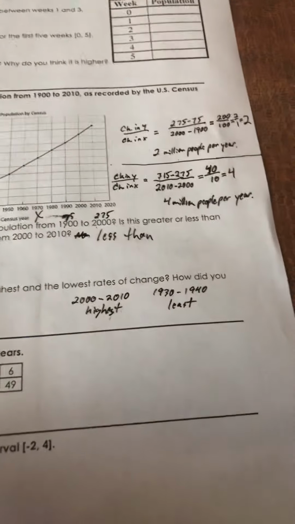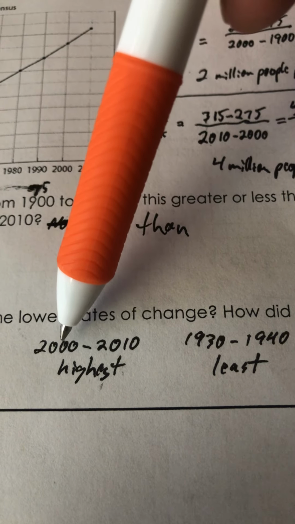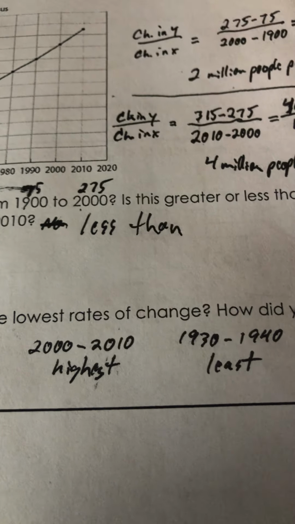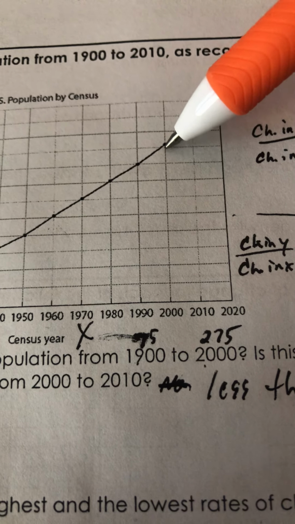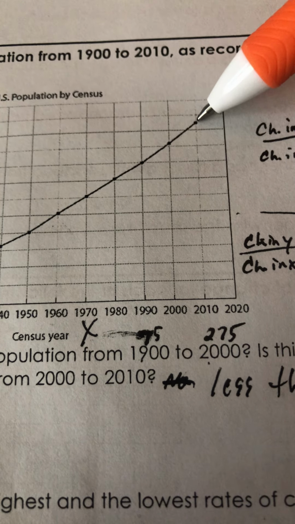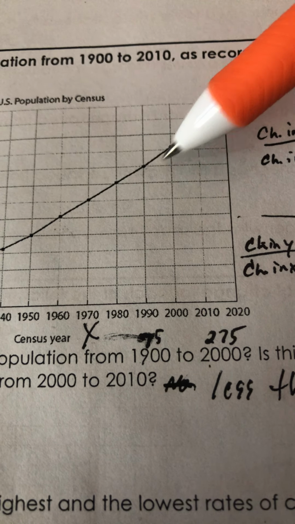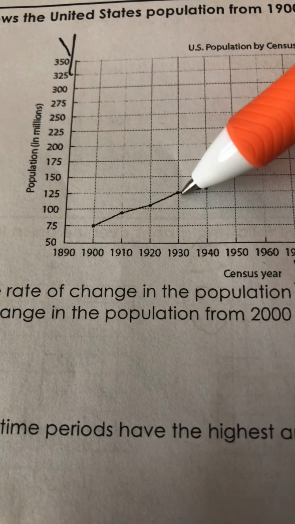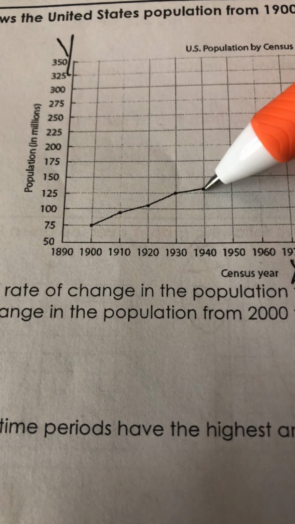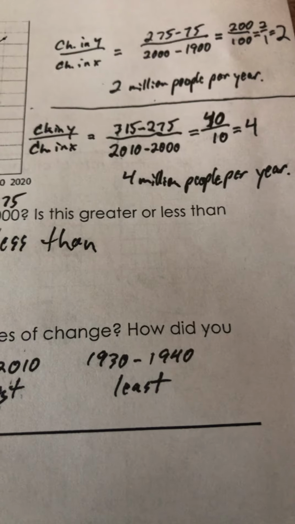And then for number 16, which 10-year time periods have the highest and lowest? You just looked at the graph. If you look at the graph, you'll see the steepest climb is from 2000 to 2010. And on this graph up here, you'll see that's 2000 to 2010. That goes the steepest. Notice it's more than. A lot of these just go from this line to this line, pretty close. This one goes way above that line. That's the steepest. And the least steep climb is from 1930 to 1940, so that's going to be the least, just reading the graph and the rates of change.